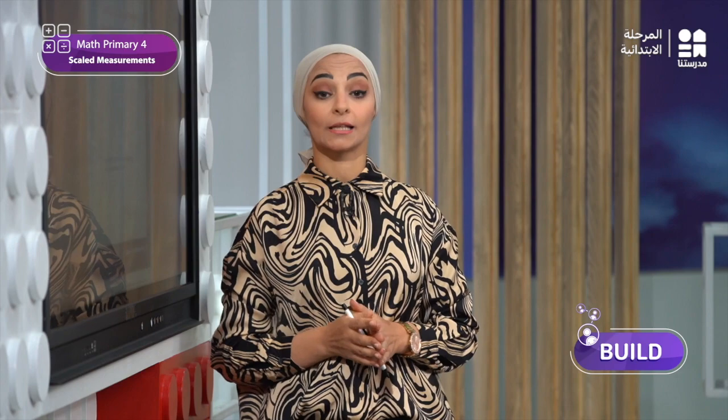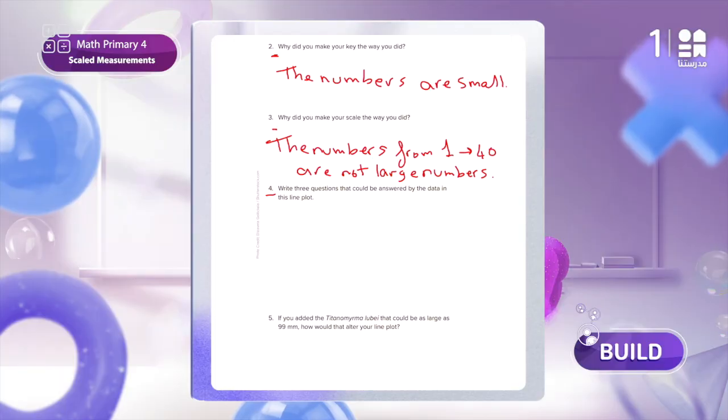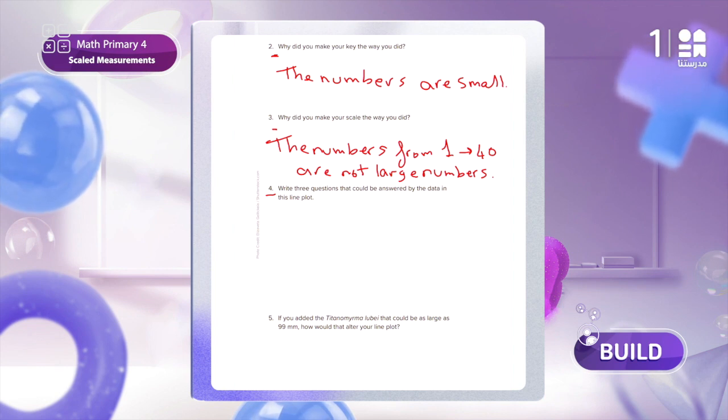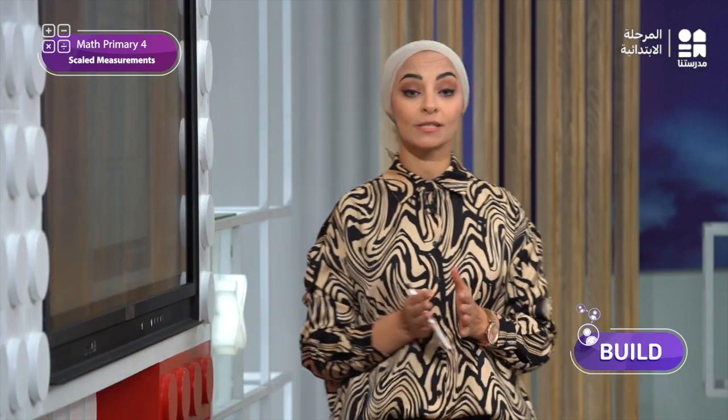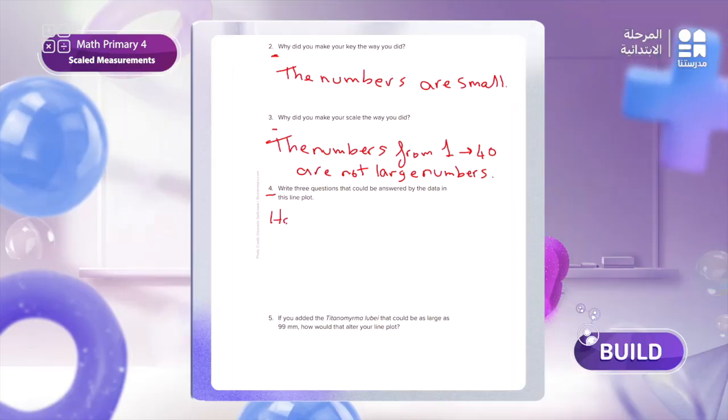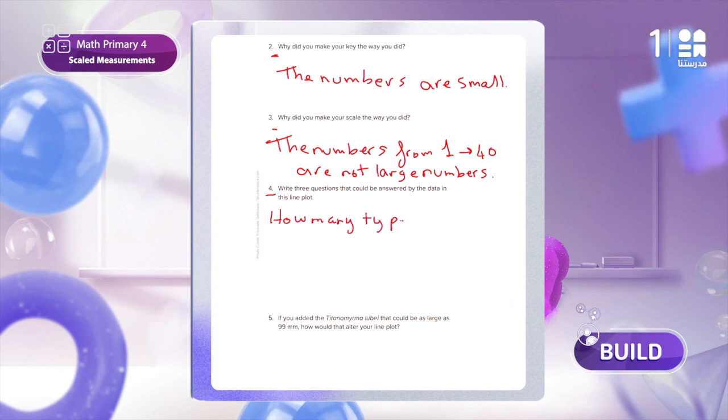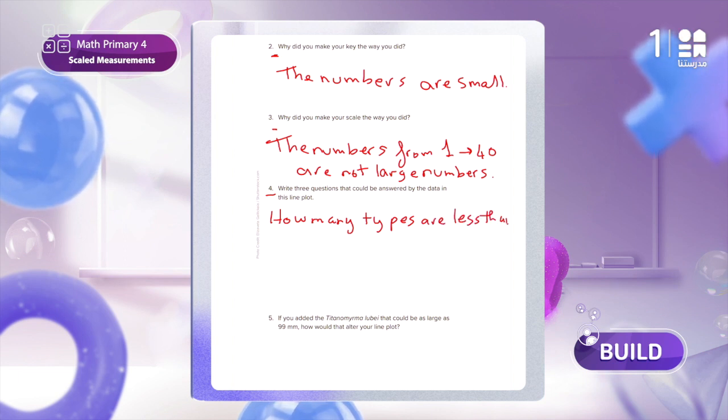Question number 4 بيسألني why are required to write 3 questions. You are required to write 3 questions. مطلوب منك تكتب 3 أسئلة through your understanding of the data in the table or on the line plot. طيب هتكتب questions عاملة ازاي؟ Yes ممكن تقولي how many types are less than 5 mm in length. ممكن أكتب how many types are less than 5 mm.